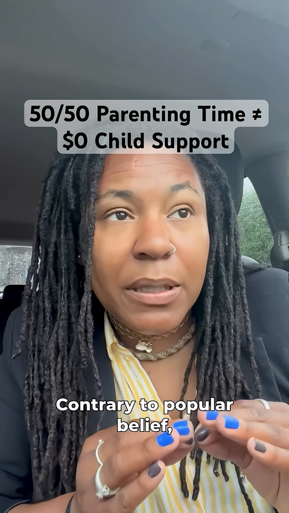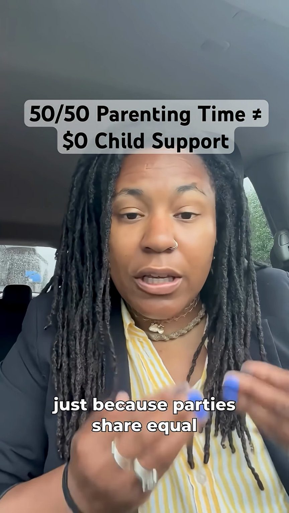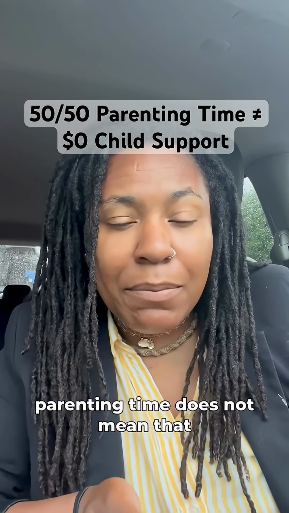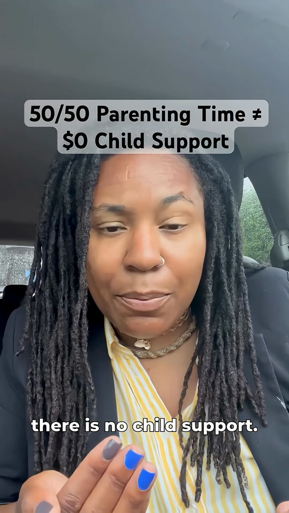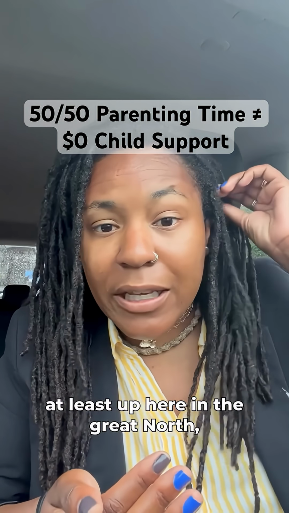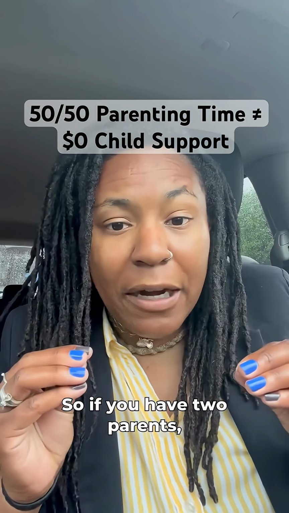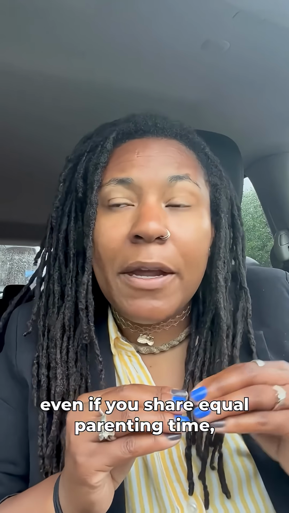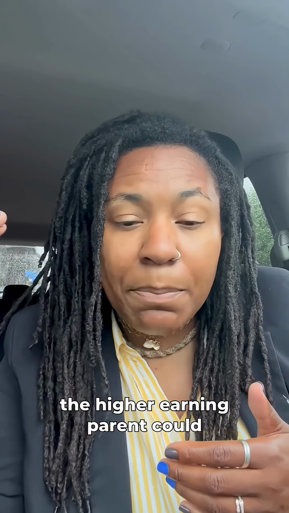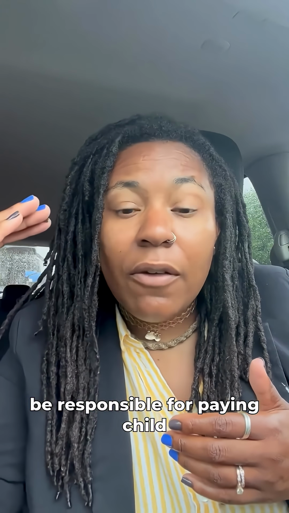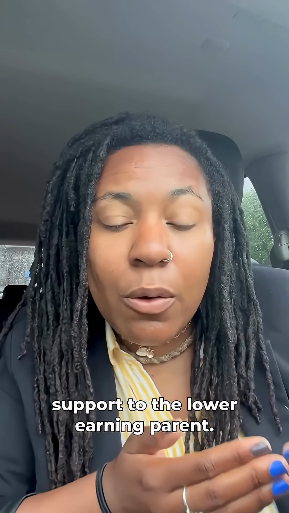Contrary to popular belief, just because parties share equal parenting time does not mean that there is no child support. It's actually not how it works, at least up here in the Great North, which I love. So if you have 2 parents, even if you share equal parenting time, the higher earning parent could be responsible for paying child support to the lower earning parent.